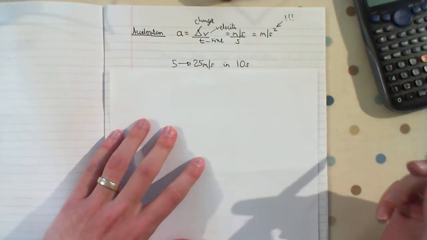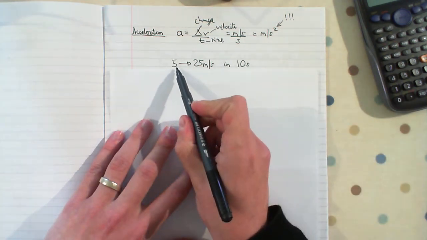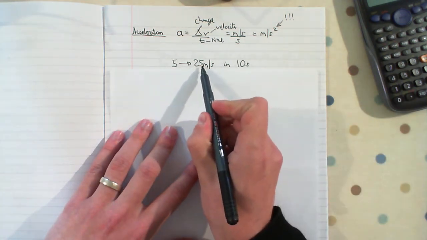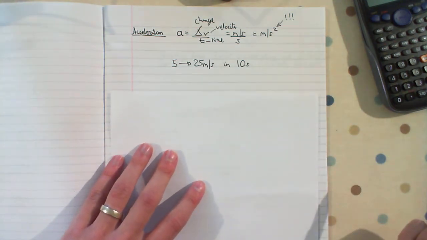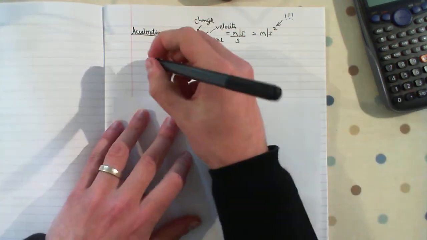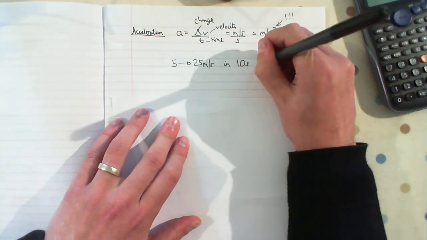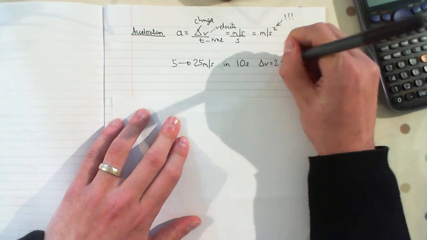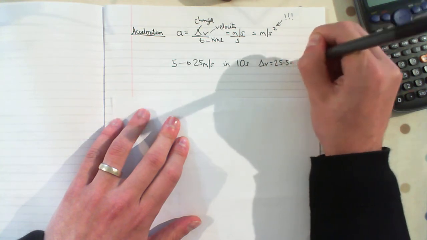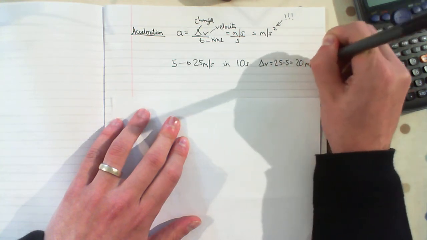So let's do a worked example. I've got an object that's travelling at 5 meters per second and it goes to 25 meters per second in a space of 10 seconds. So how do I work this out? So I'm going to represent this now. First of all, I do my change in velocity. My change in velocity is 25 take away 5, which equals 20 meters per second.